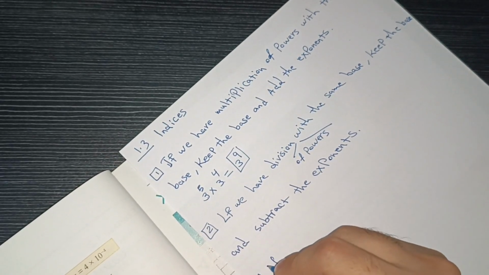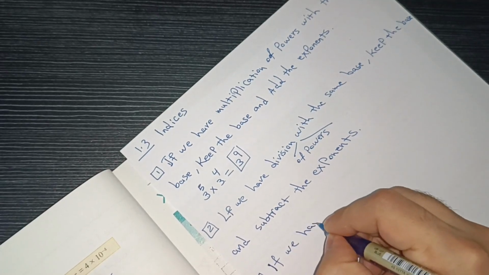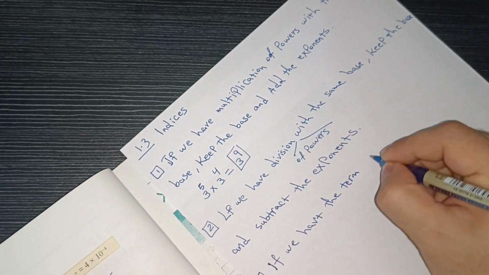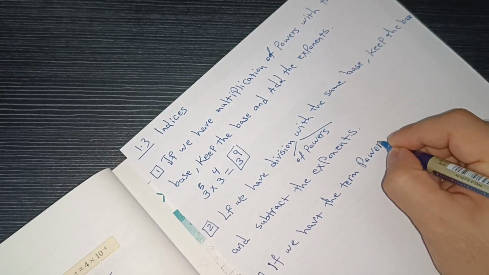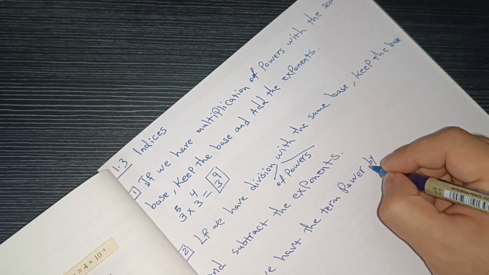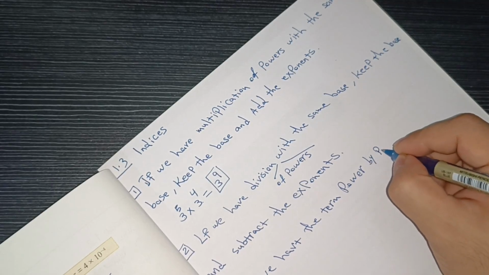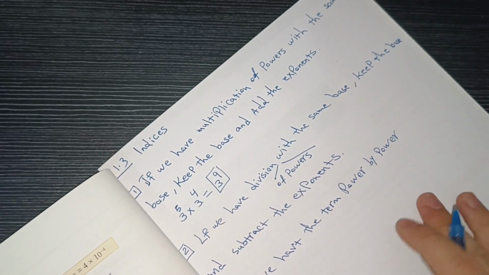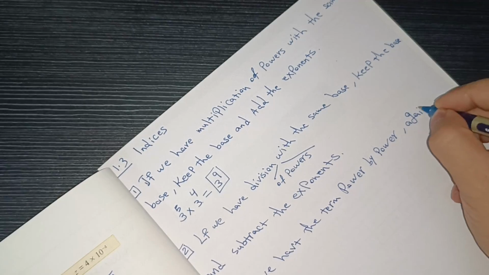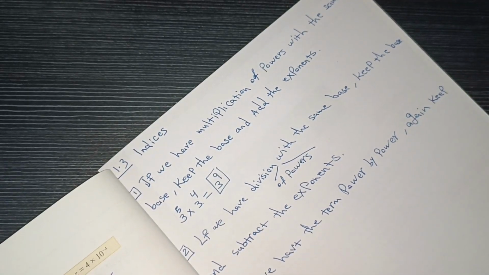Rule number 3 says if we have the term power by power, again keep the base.